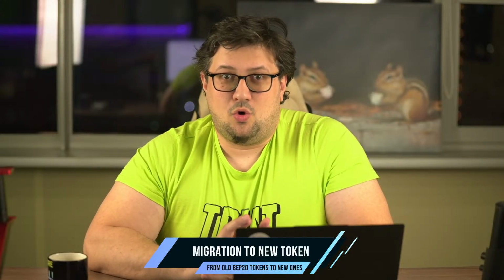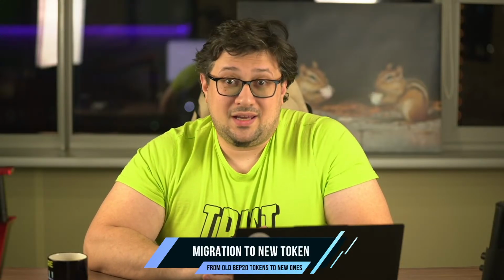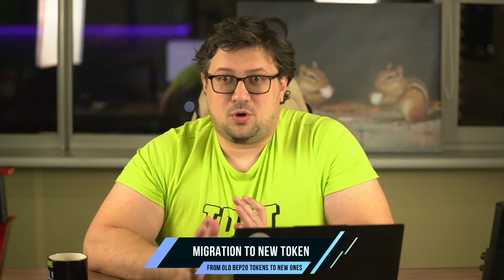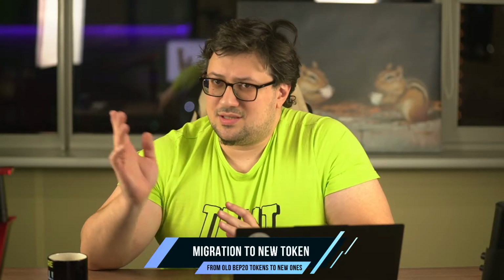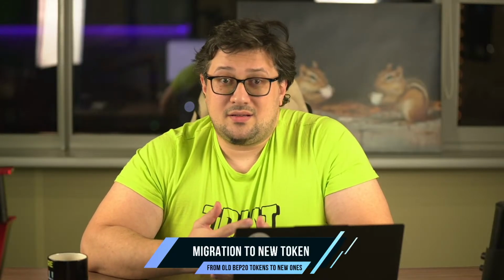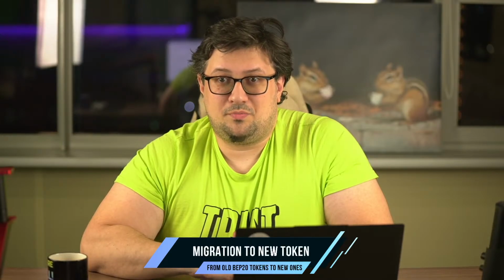First is lower trading fees on PancakeSwap. For the new token, it's only 1%. The old token had a 5% fee. And second, very soon you'll be able to trade with a lower fee on other exchanges, as soon as Gate.io and other exchanges move to the new token.